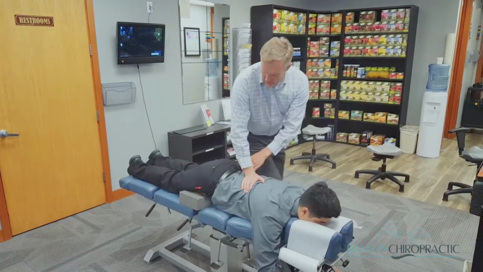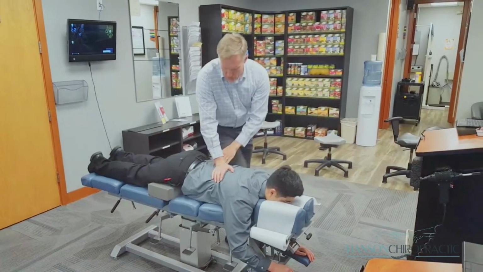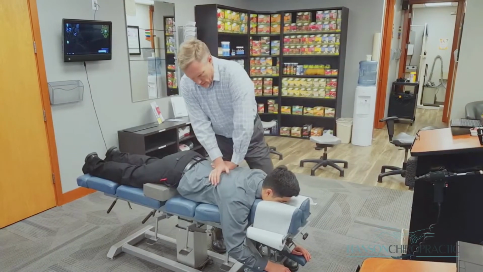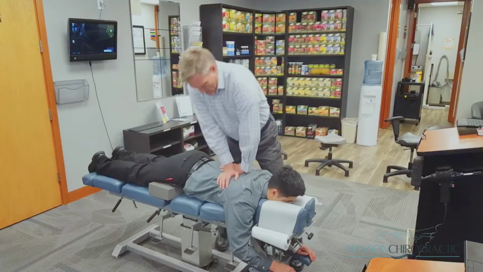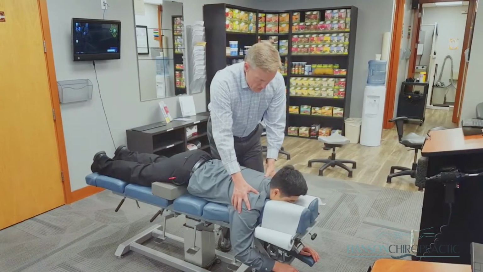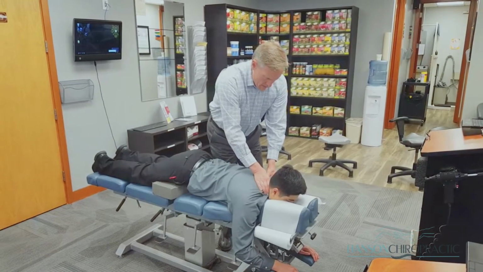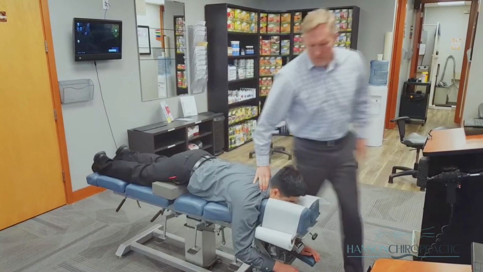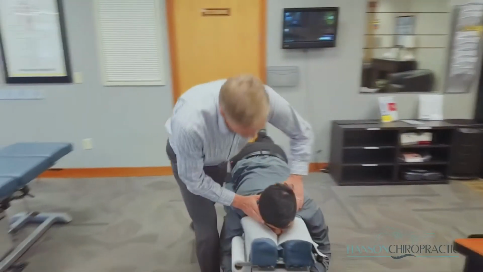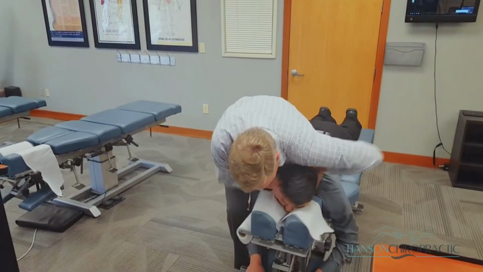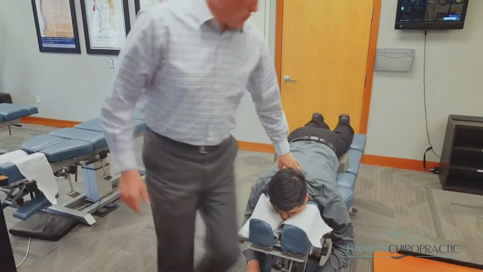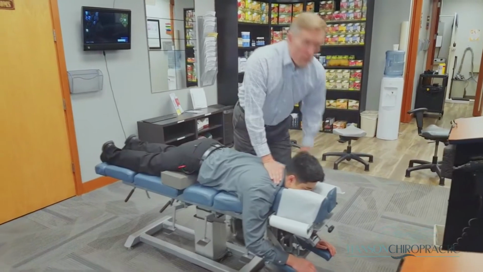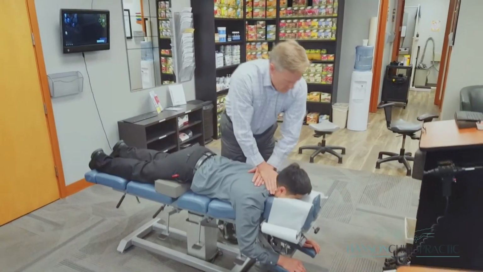So right at L3, L2, L1, and we're going to work at T12, right at that thoracolumbar junction right now. Good. Let your shoulders just relax there. And we're going to work on releasing this area. Good. And right here, that's it. Good. And now I'm going to work on bringing that section of the spine forward and reducing that forward head posture. Good.